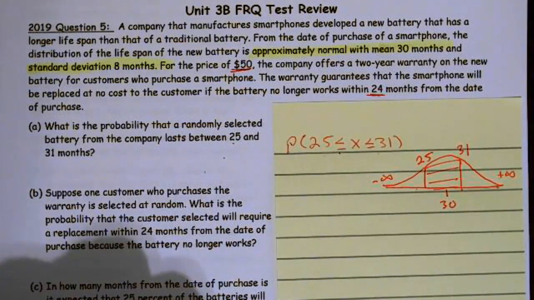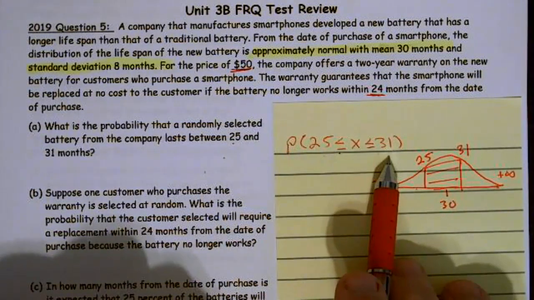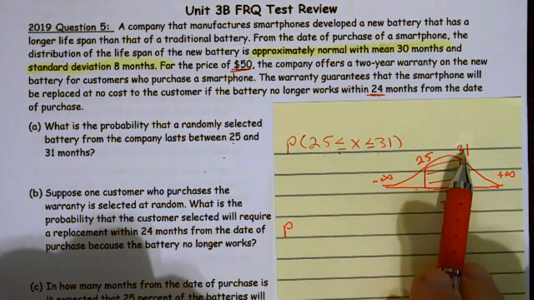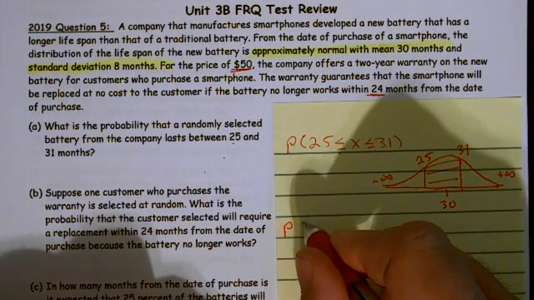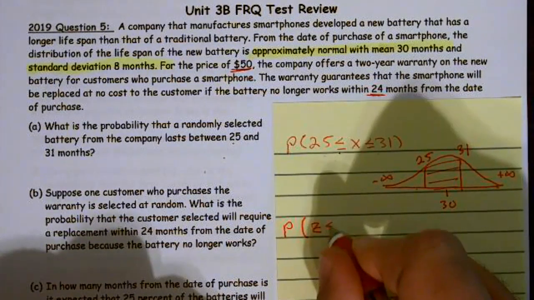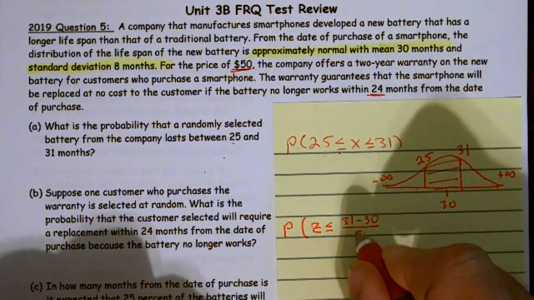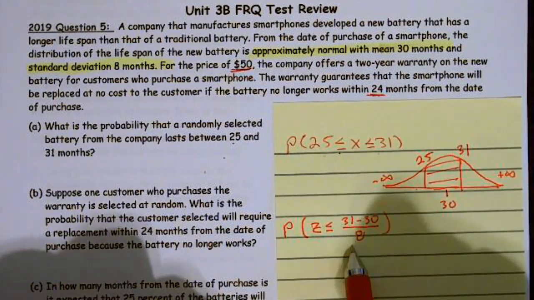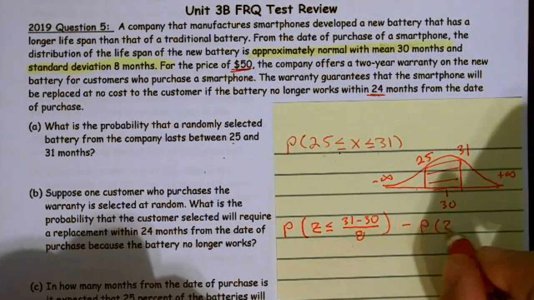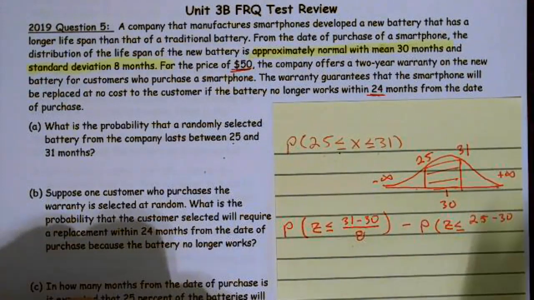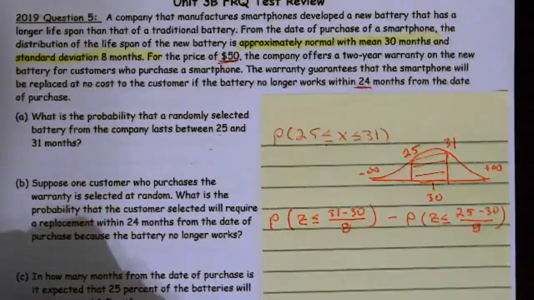Now, in this case, we're going to convert these to z-scores or a z-score equation. So my probability for my z-score, since we have 2, we're going to take the highest one minus the lowest one. So the probability that z is less than or equal to 31 minus 30 over our standard deviation of 8, because we know that our mean was 30 and standard deviation was 8, minus the probability that z is less than or equal to 25 minus 30 over 8. All right, so we have 2 probability statements associated with the z-scores, and it's very important that you actually show your z-scores.